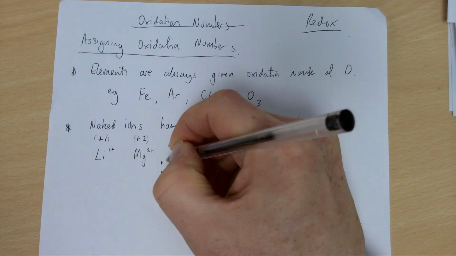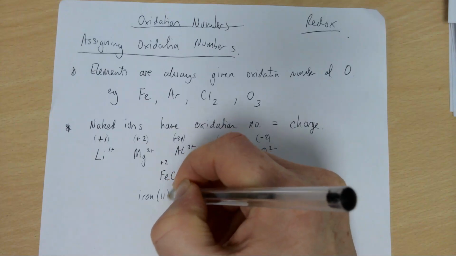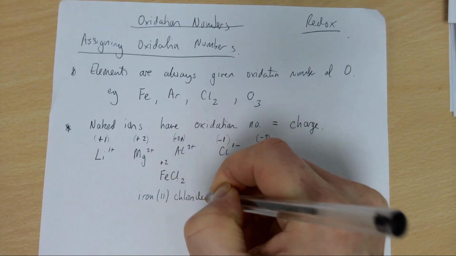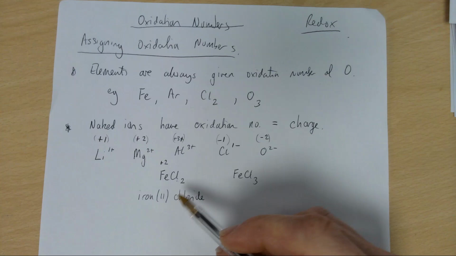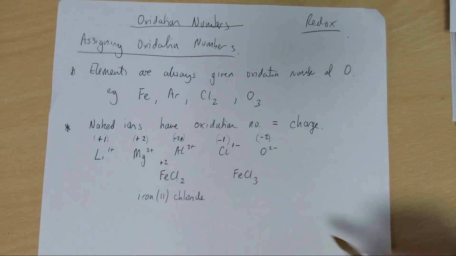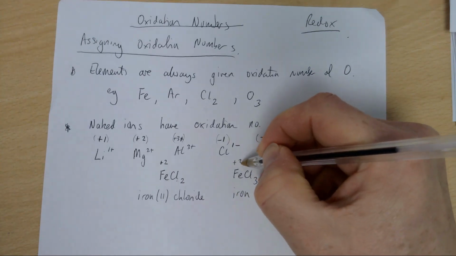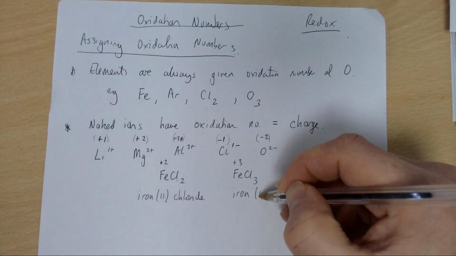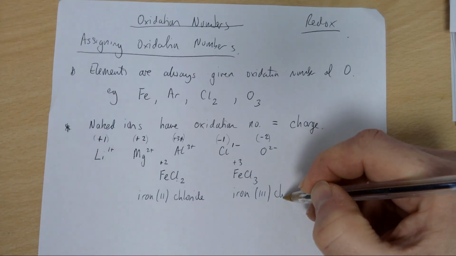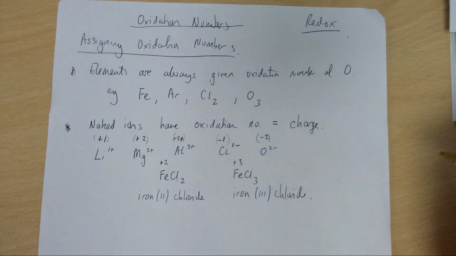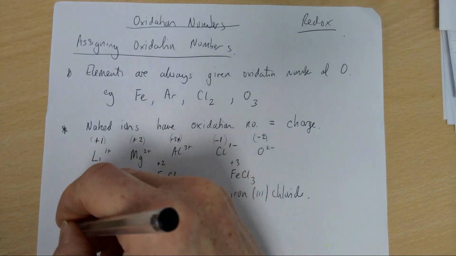So the oxidation number will be +2, and we call that stuff iron 2 chloride because the oxidation number of the iron is 2+. We must always write the oxidation number of the metal in those cases, and this one, because you've got 3 chlorides, I'm sure you'd be able to work out that's iron 3 chloride because the iron's got an oxidation number of +3. Right, so naked ions have an oxidation number which is equal to the charge.